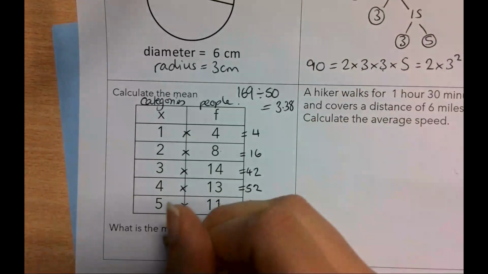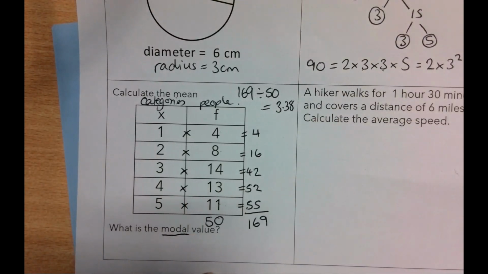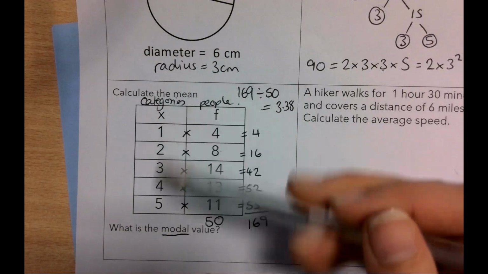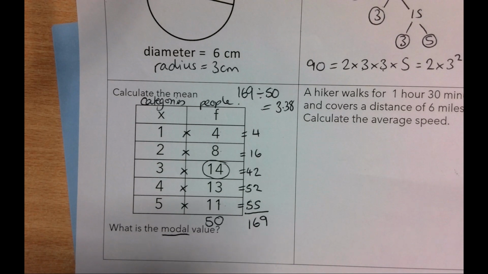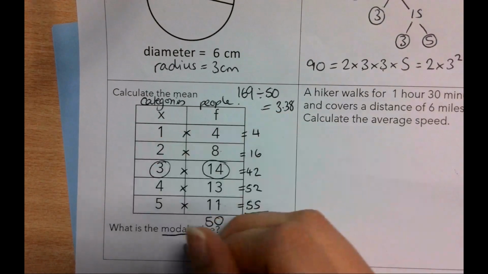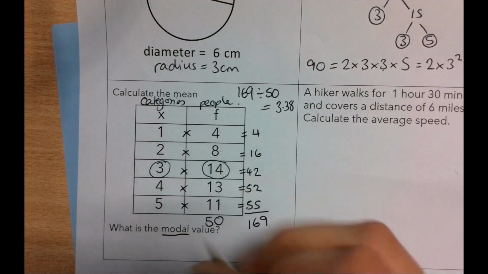Where it says here the modal value, not the model value, the modal value, we know what a mode is, it's the most common. We're not talking about the most common frequency, we're talking about the most common category. So which of these categories has got the most people in it? The biggest number of people is 14, and the category is 3. So the modal value is not 14, it is 3.